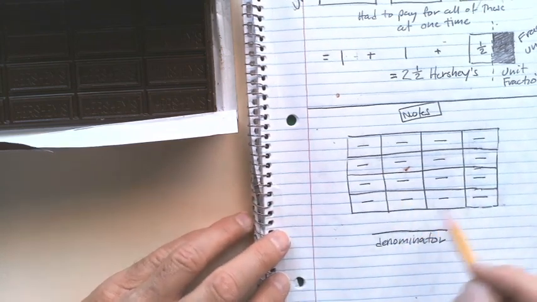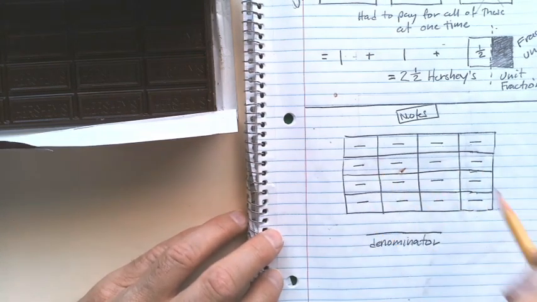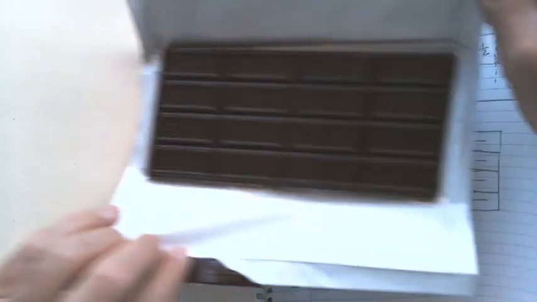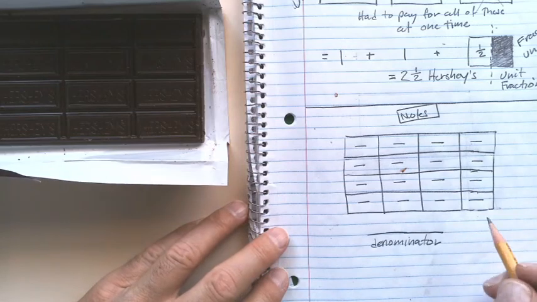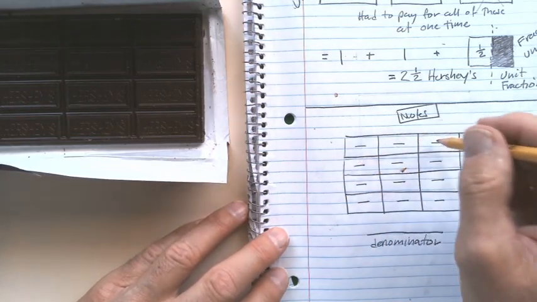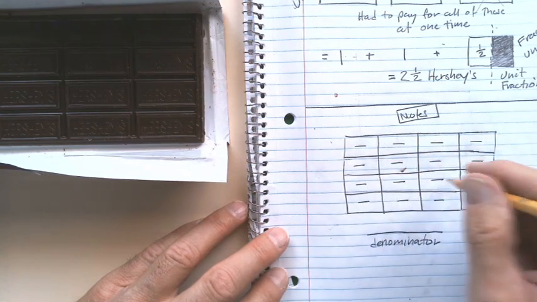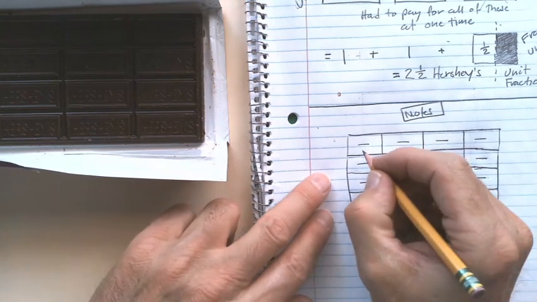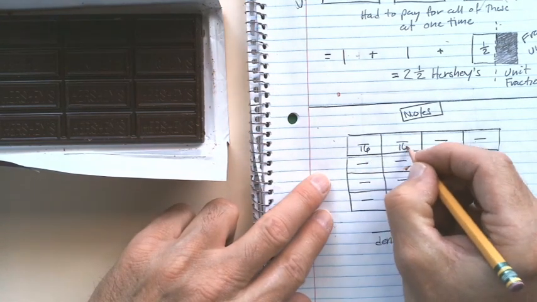And that's how many equal parts that we have. All these little pieces on the Hershey bar are the same size. So that's the equal parts that we have. How many equal parts do we have? 1, 2, 3, 4, 5, 6, 7, 8, 9, 10, 11, 12, 13, 14, 15, 16. Now we already did some multiplication to come up with that. But that's the parts that we have, and that's your denominator.